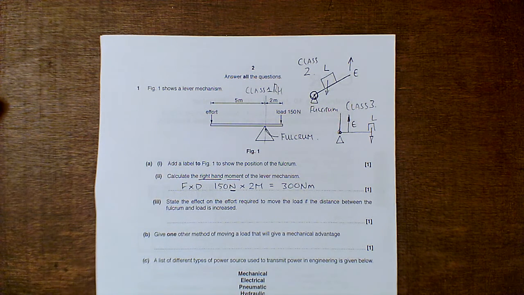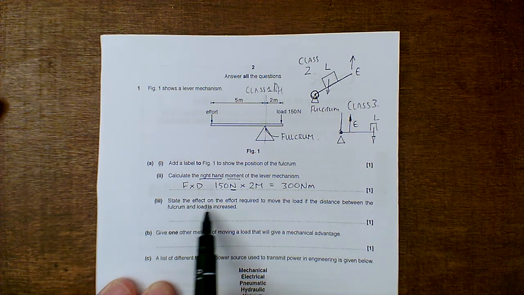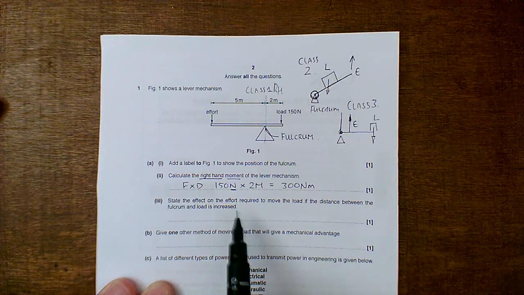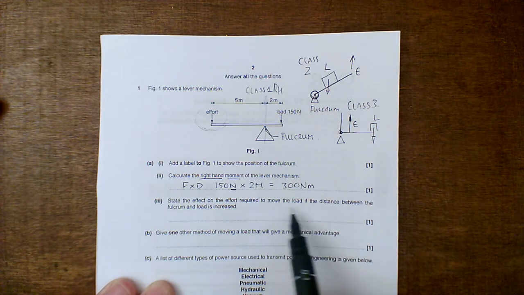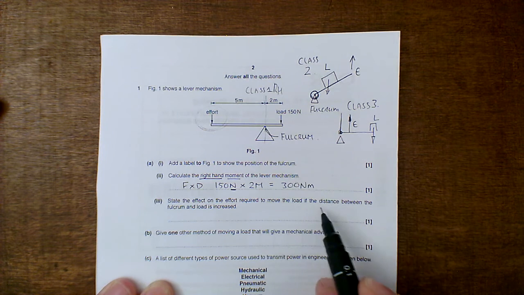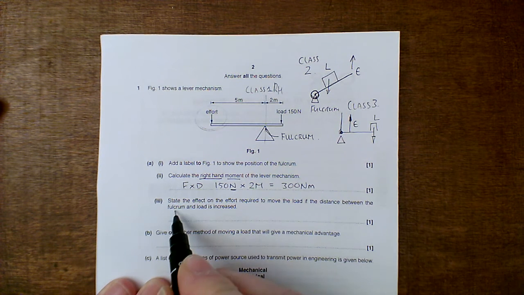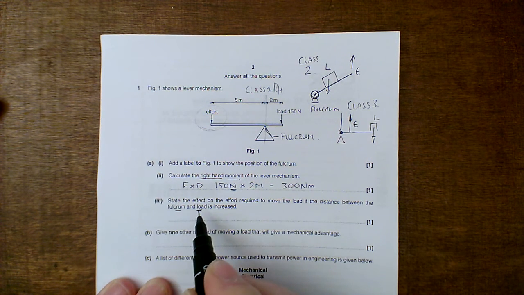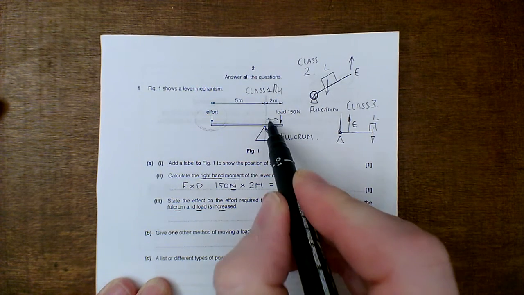Okay, now really important that you read questions very carefully. So let's just go through this one. It says state the effect on the effort, so we're here, required to move the load, if the distance between the fulcrum and the load is increased, that's this distance.